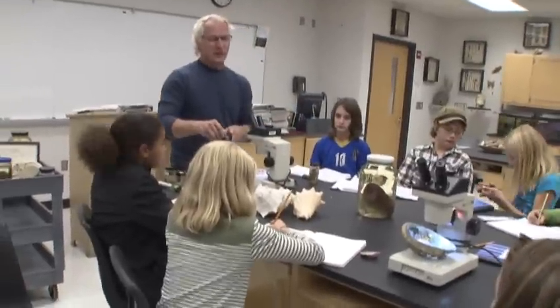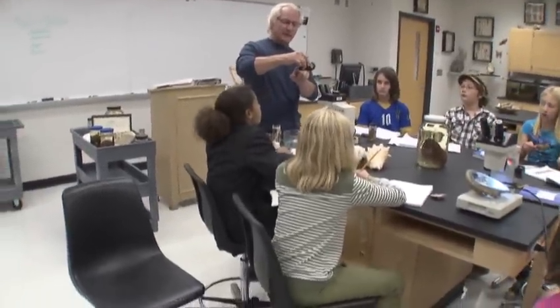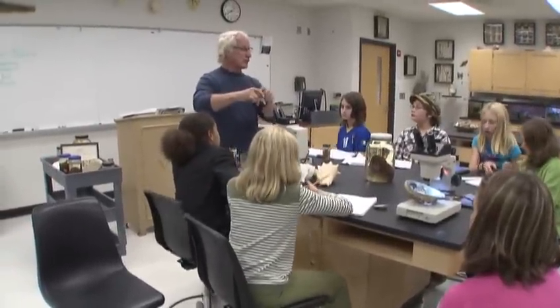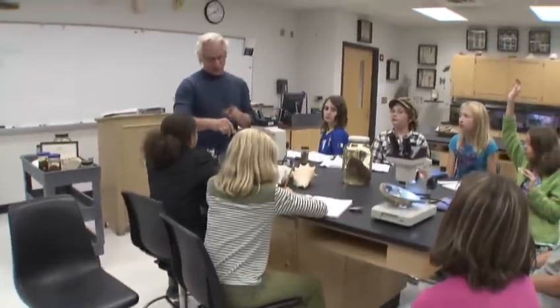So I would pass this around, but it's been in water and it's kind of wet. But this is what it looks like. Here's the front part, and here's the back part. Here's what we call ventral, and this is what we call dorsal, right? So your dorsal is your back, is that right? Tell me if I'm wrong. Yes, like a dorsal fin.